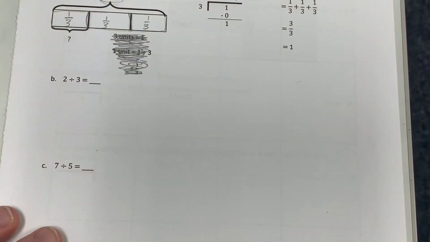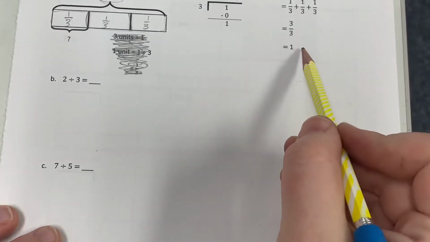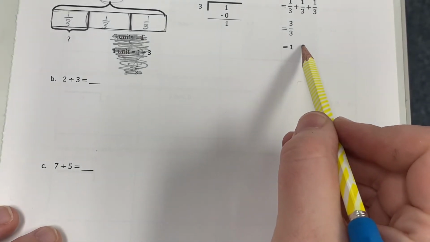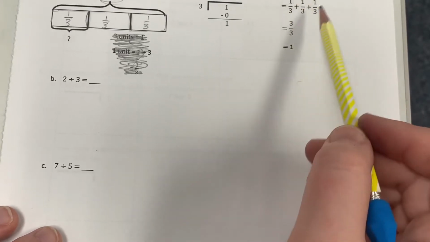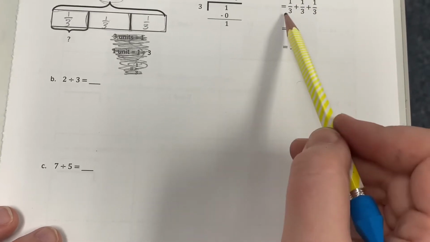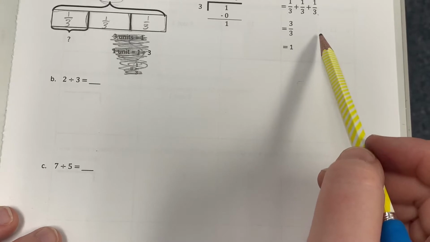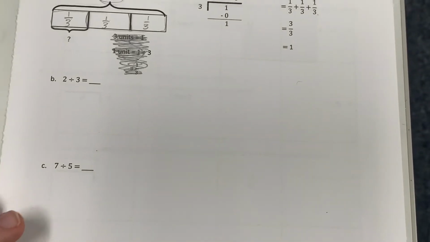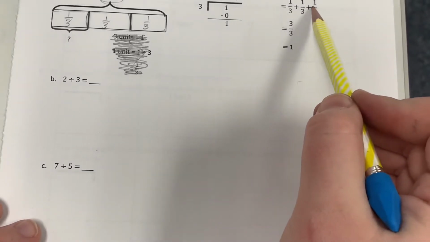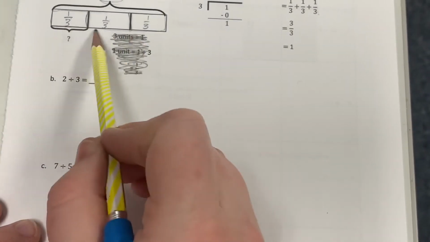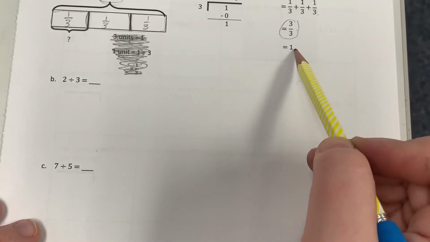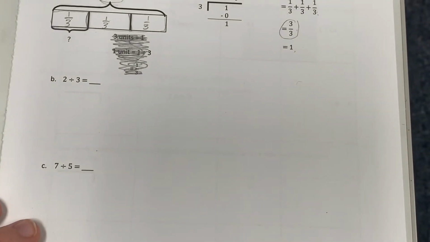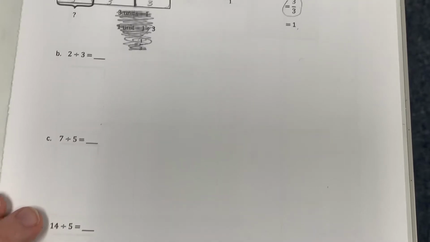Okay? And then over here, they came over and checked it. Well, we don't know how to do multiplying a whole number by a fraction. All it is is repeated addition. Okay? So we're going to go into that. So they said 1/3 plus 1/3 plus 1/3, which is what you have over here, equals what? 3/3. And 3/3 equals a whole.